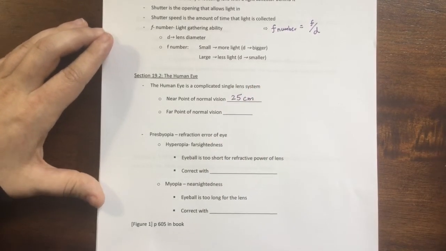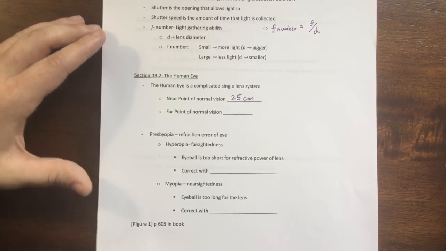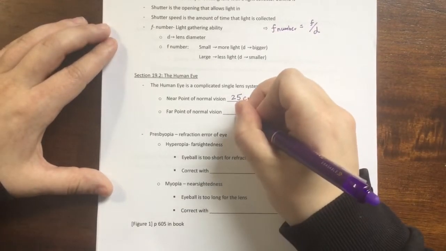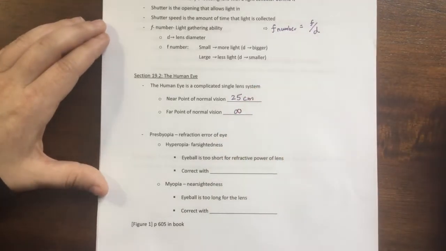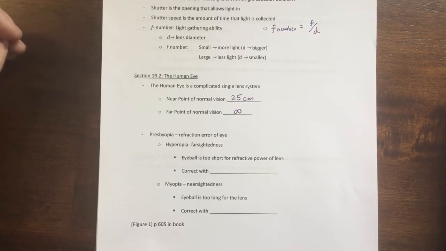At least it's 25 centimeters in adulthood. Our far point is infinity. Your near point is the closest that something can be to your eye that you can still see clearly.